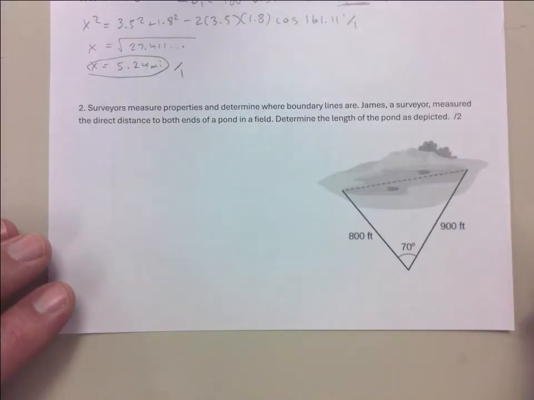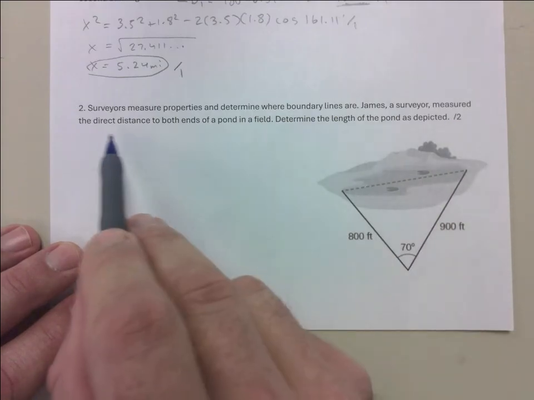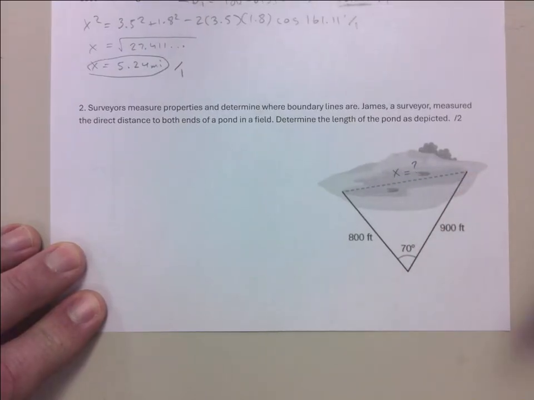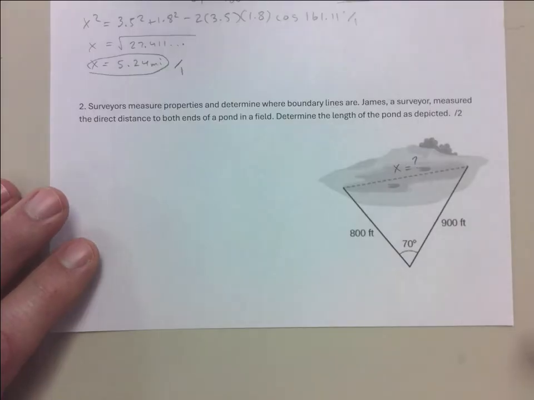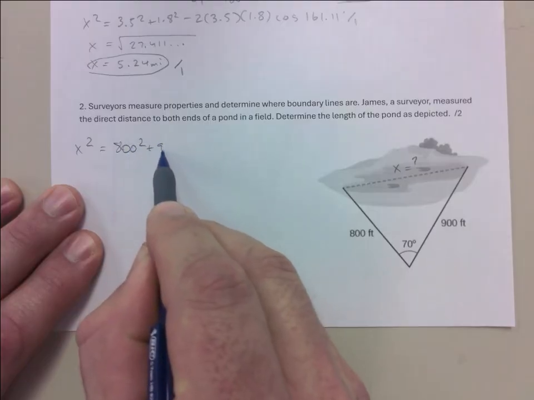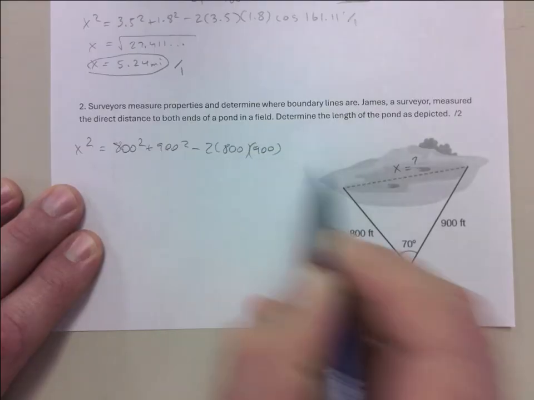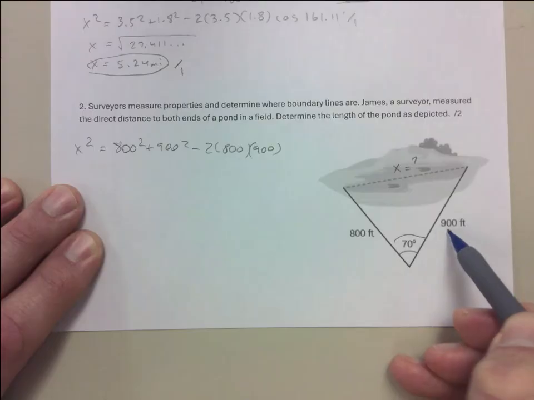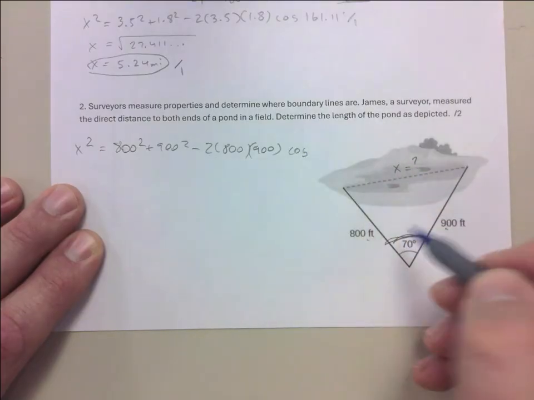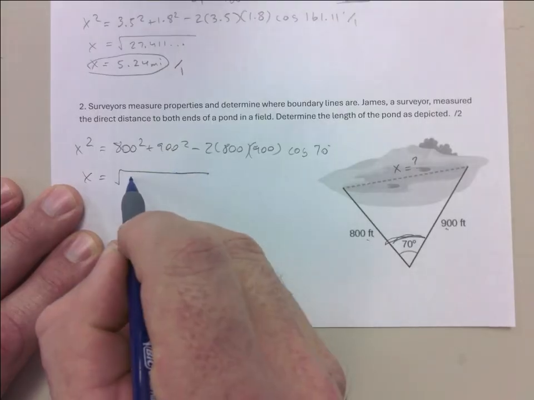Surveyors measure properties and determine where the boundary lines are. And we want the direct distance to both ends of the pond field. So this is what we want. Oh, I used cosine law already. I'm going to use it again. So we want 800 squared plus 900 squared minus 2 times 800 times 900. This is cosine law because it's side, angle, side. The 2 sides are connected by that angle. Cosine of 70. If you do that right, you get a really big number.